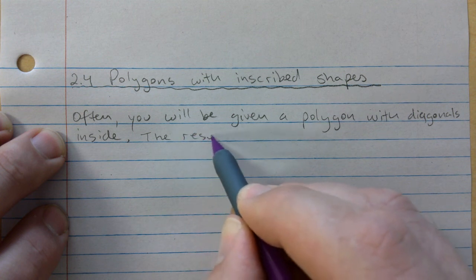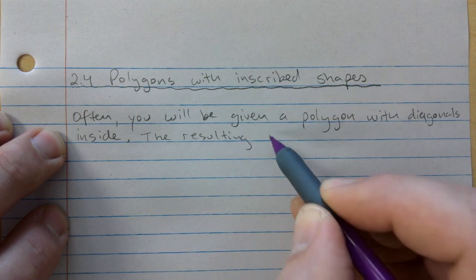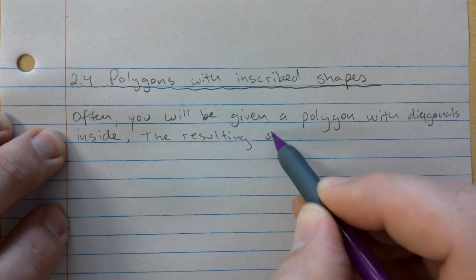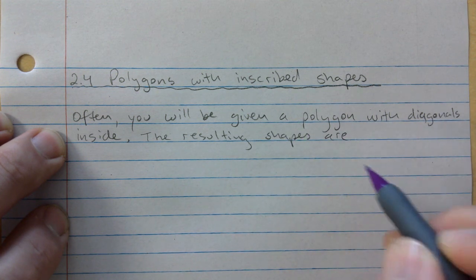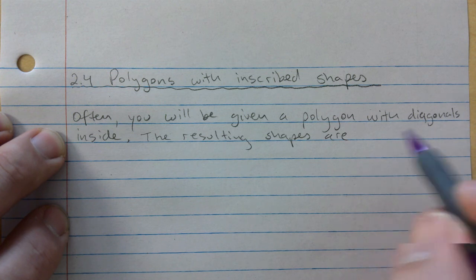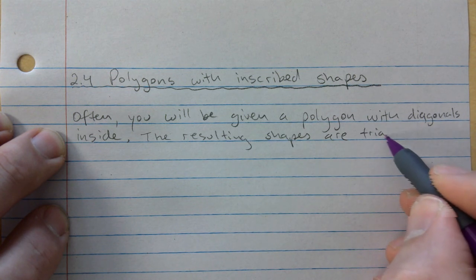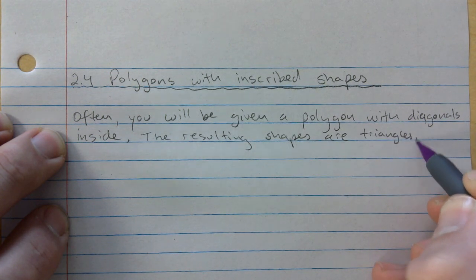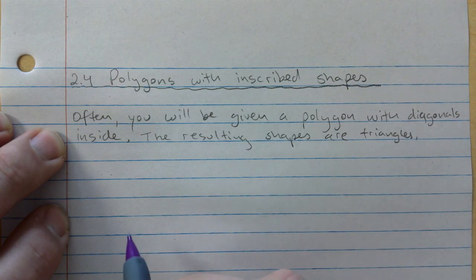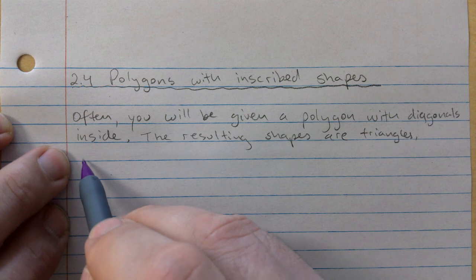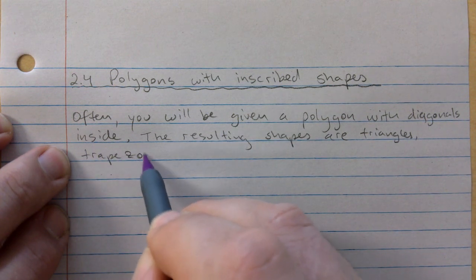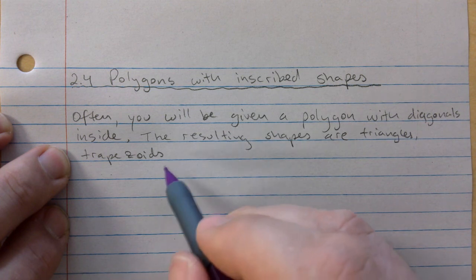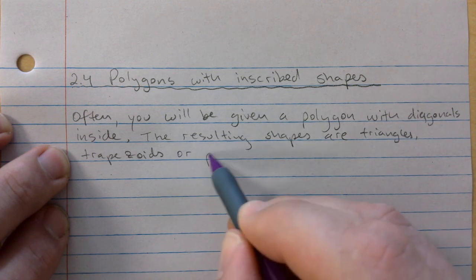The resulting shapes are triangles, trapezoids, or pentagons.